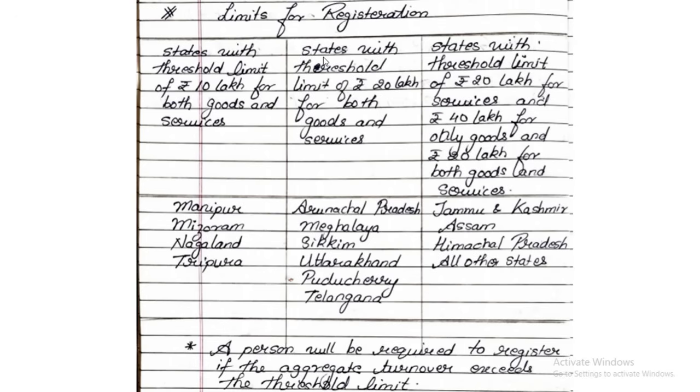So this is a major threshold limit rule that we have to remember. Number one, if you're from MMNT states, the limit is 10 lakhs. If you're from Arunachal Pradesh, Meghalaya, Sikkim, Uttarakhand, Puducherry, Telangana, 20 lakhs is the limit. And for the rest of India, if you're only dealing in services, it is 20 lakhs. If you're only dealing in goods, it is 40 lakhs. And if you're dealing in both, again, it is 20 lakhs. That is it. This is the only threshold limit that you need to remember.